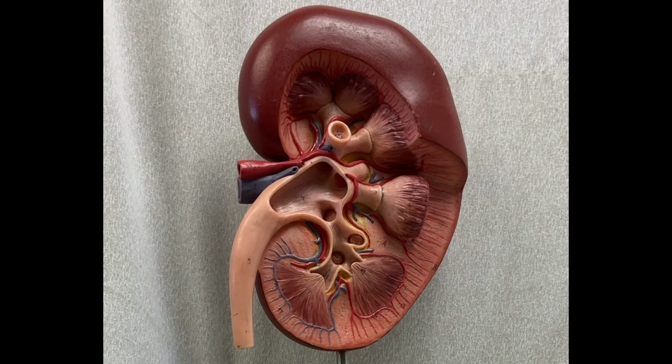Again, urine is going to be produced in structures found within the cortex and medulla. We'll talk more about the functional unit of the kidney in another video. It is known as the nephron. And so they will be producing urine, which will then drain into minor calyx, major calyx, renal pelvis, and then finally the ureter will take that urine from the kidney to the urinary bladder.